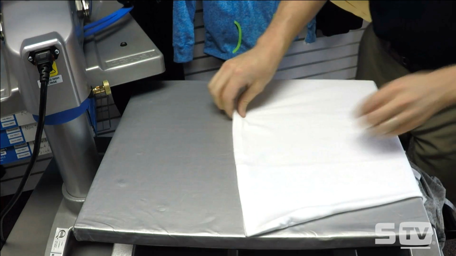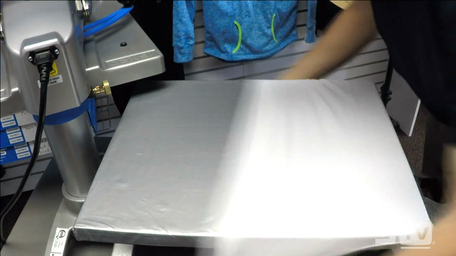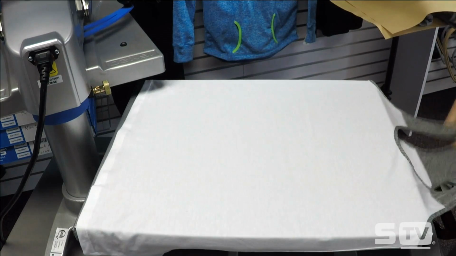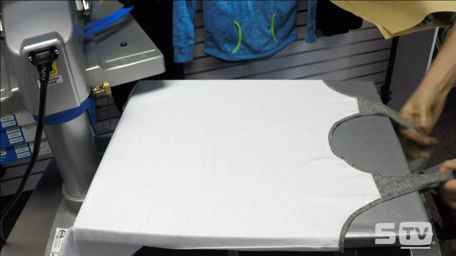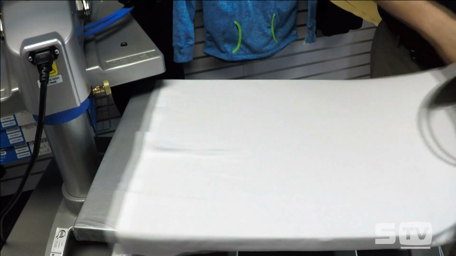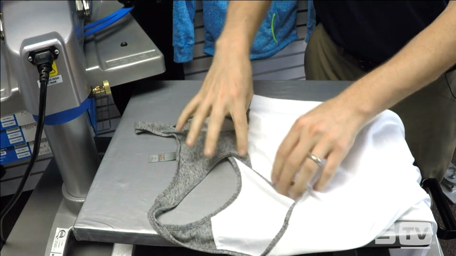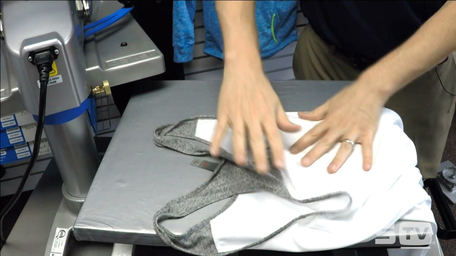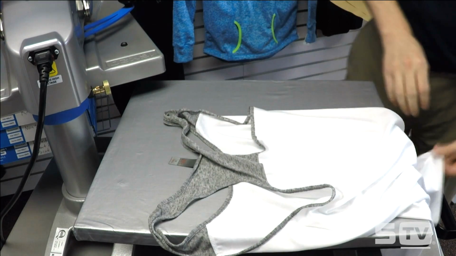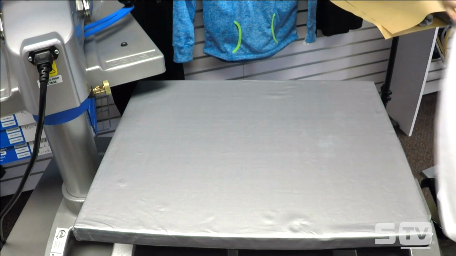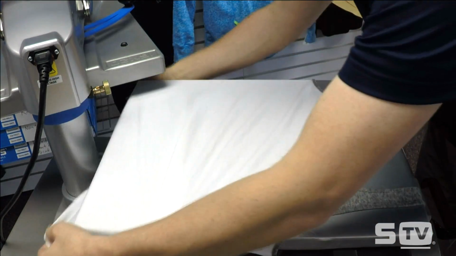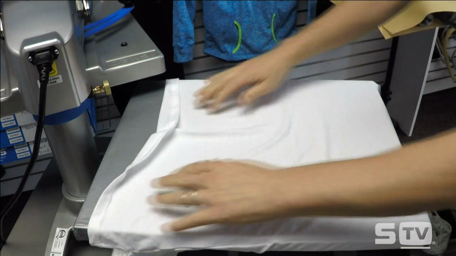Take my garment, thread it onto the press. In this case, I'm working with a racer back garment, so if I were just to lay it flat, this racer back, what I mean is this area right here, this seam structure, would print through the front. It would impact my pressure, causing a durability concern. And so by splitting and threading it and getting it flat, I solve that issue.